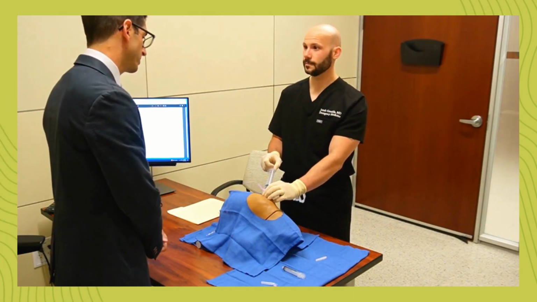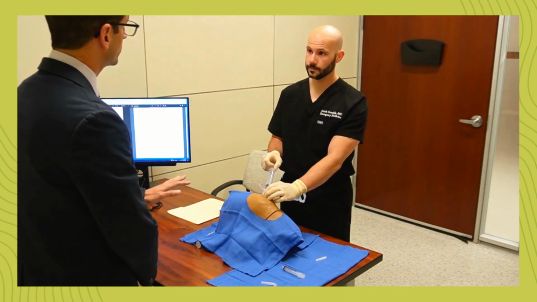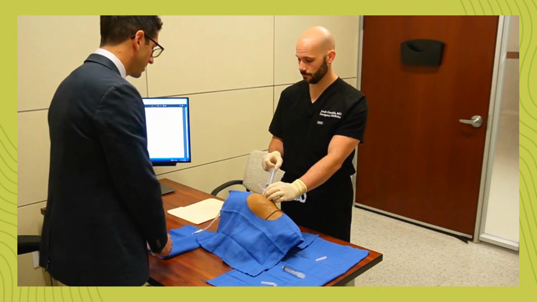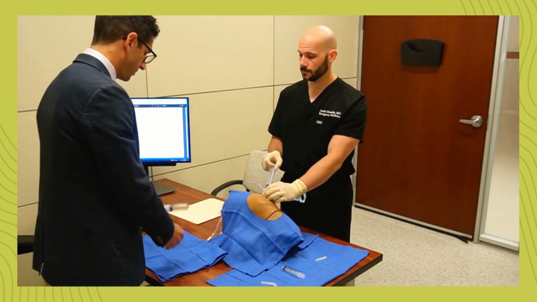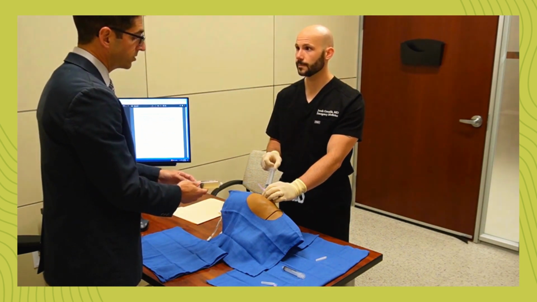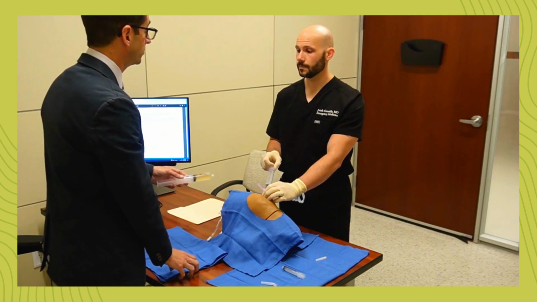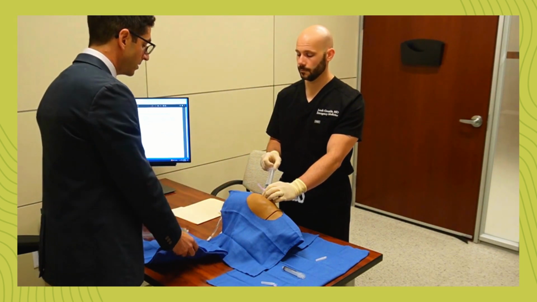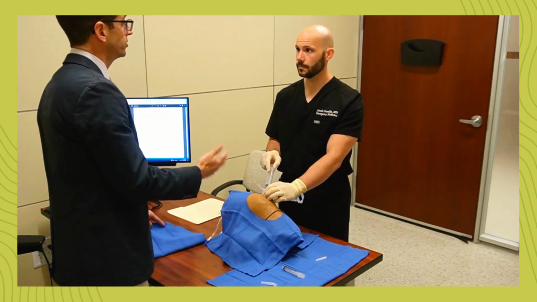Okay. And you have been able to successfully draw some fluid back. Let's pause the procedure right there. As you're drawing back fluid, this is what the fluid looks like as it is coming out of the knee. Okay. And so let's assume you've been able to get out all the fluid that you can from the knee. Continue on with the procedure at that point.